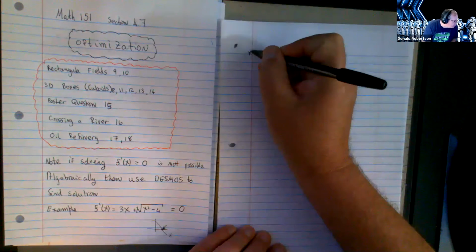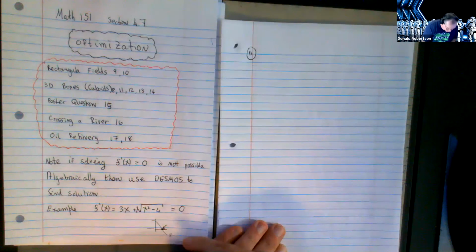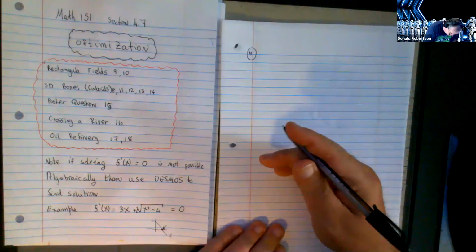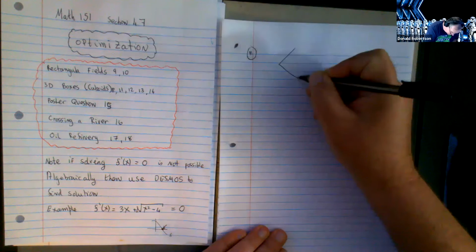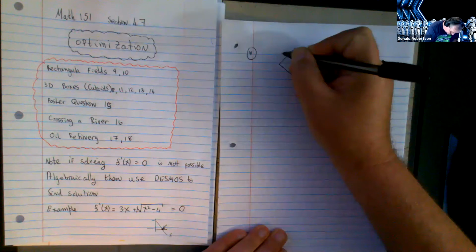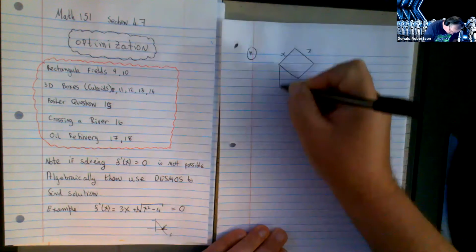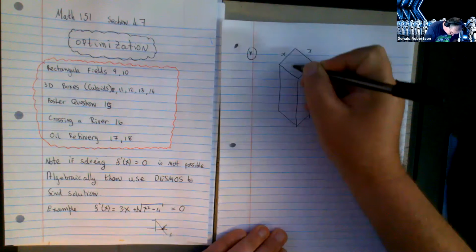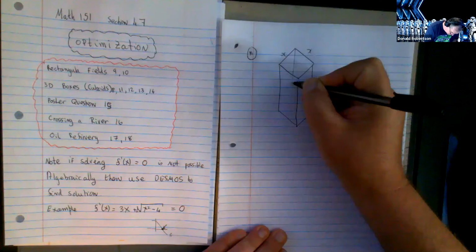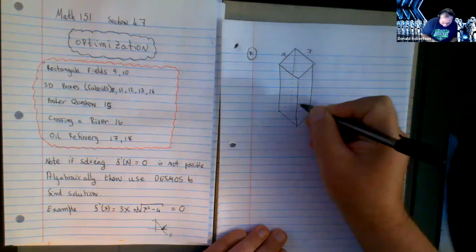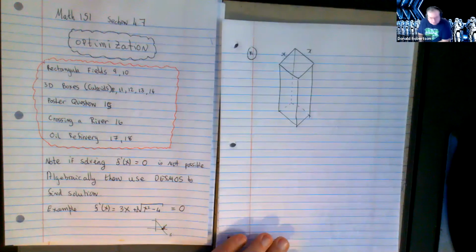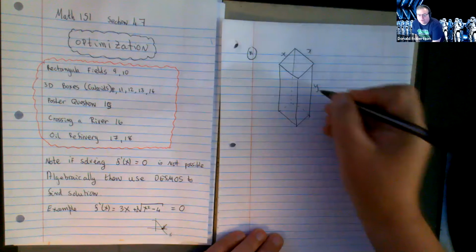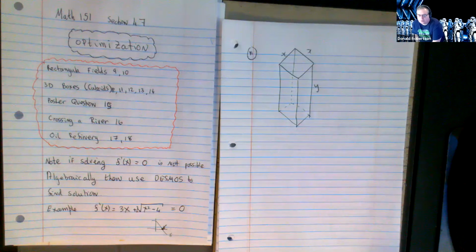Question 11. A box with a square base and an open top. Okay, so it's got a square base, so that's going to be x by x. It's got an open top. I've just drawn a box with a square base, I should say, and an open top, right?